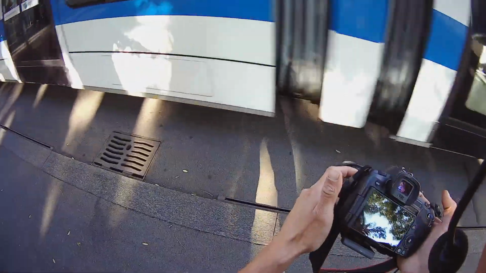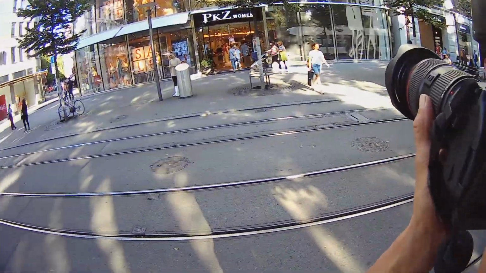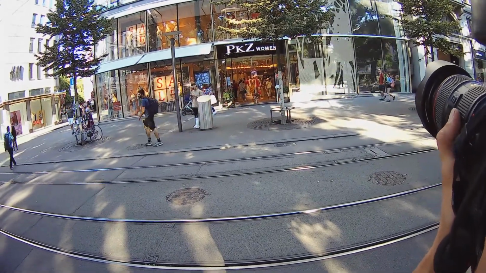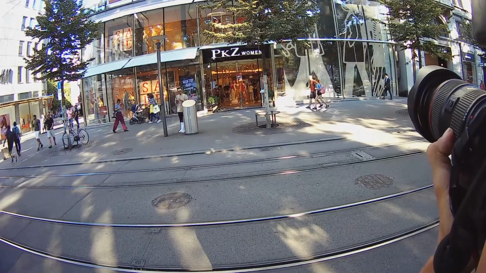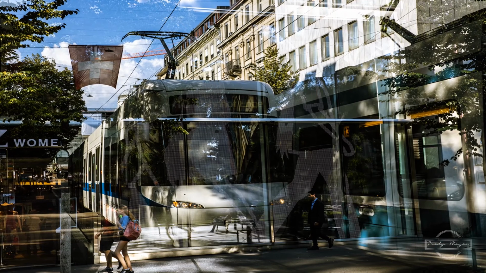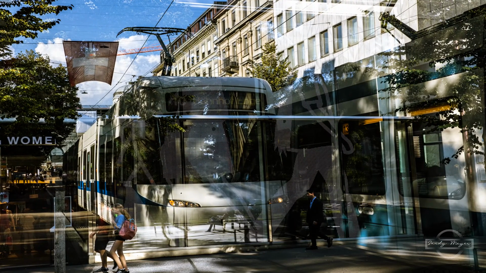Let's see how to frame that over here. So we want to frame that in with the people walking there and get a slower shutter speed to frame that image. Nice. Alright, I think that does the job.